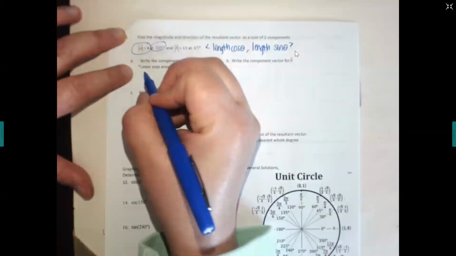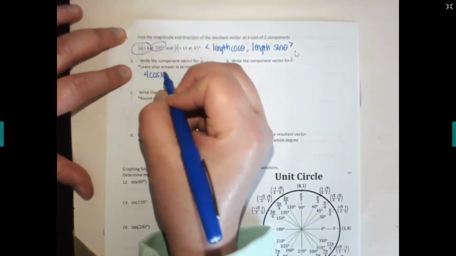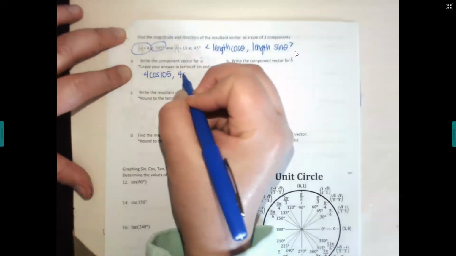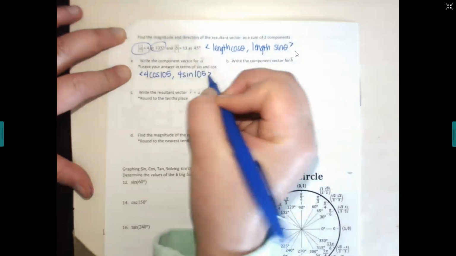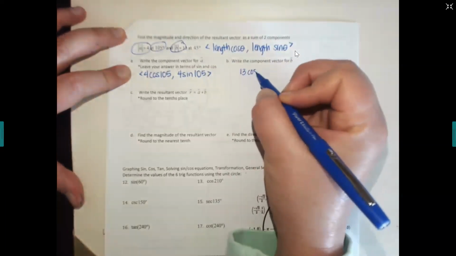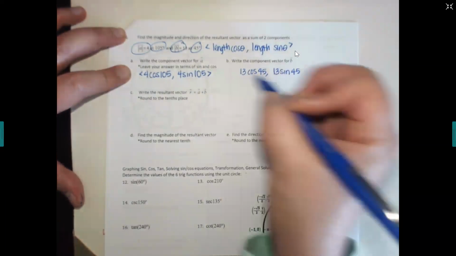I know the angle is 105. So it's 4 cosine 105, 4 sine 105. Then it says to do the same for B. So it tells me B is 13 units long. And then the angle is 45 degrees. Well, then it's 13 cosine 45 and then 13 sine 45.